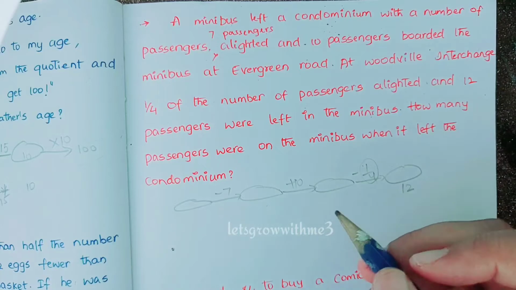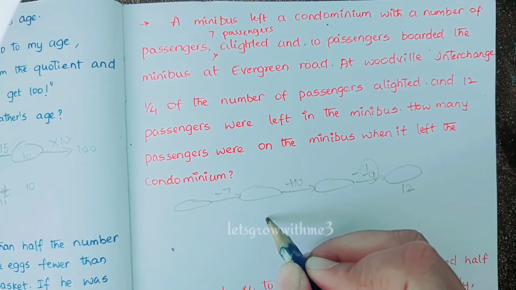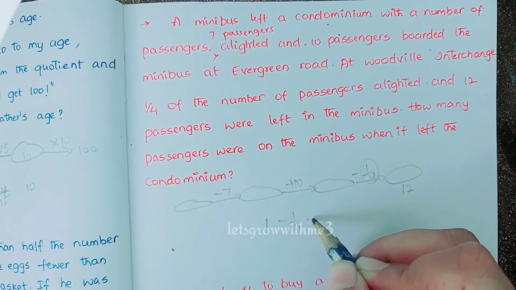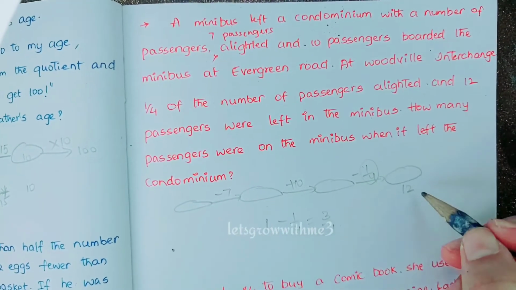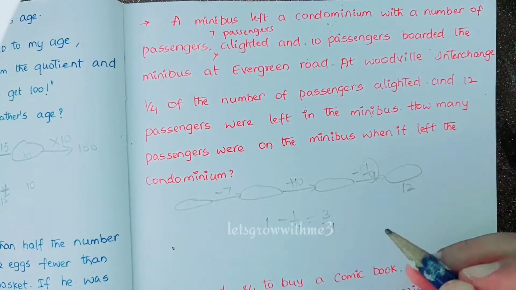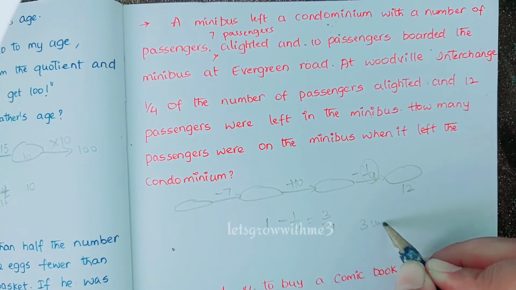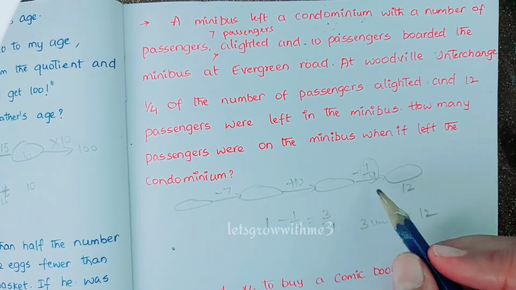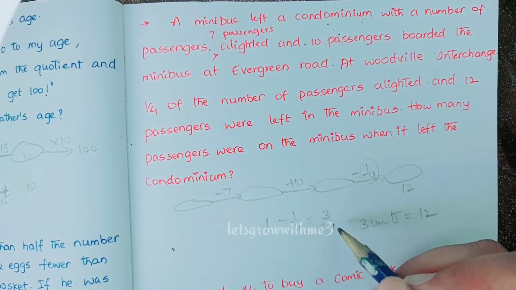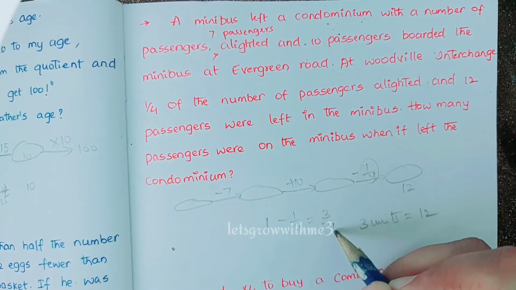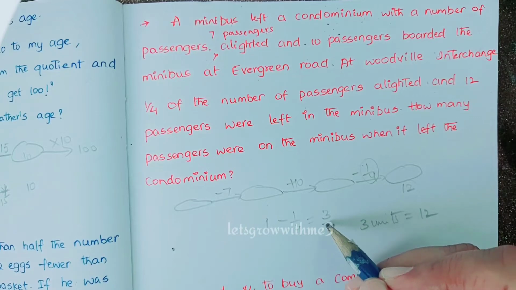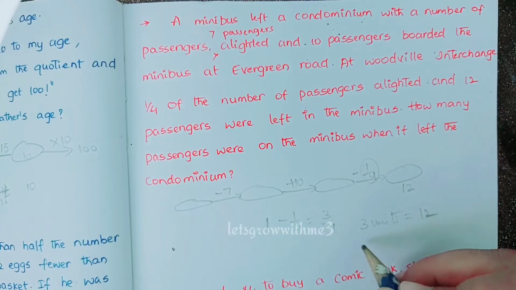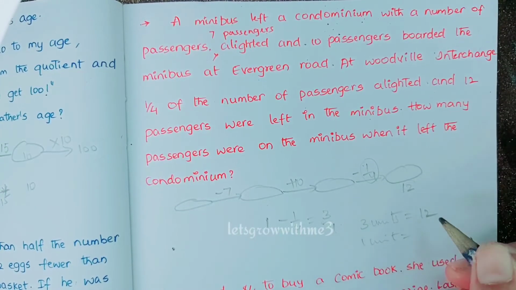So there were 12 passengers. In the form of a fraction, it is 3/4, right? Because it is divided into 4 equal parts, 1 part gets down and 3 parts are still boarded. So 3 units is equal to 12. Then 1 unit is equal to 4. So 1/4 is 1 unit out of 4 units, which is equal to 4. So here we need to subtract 4.